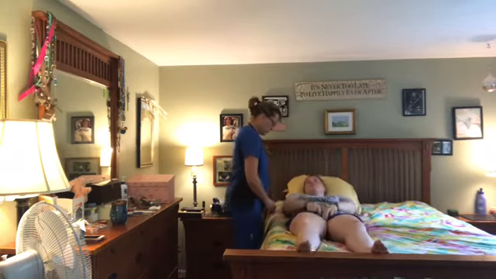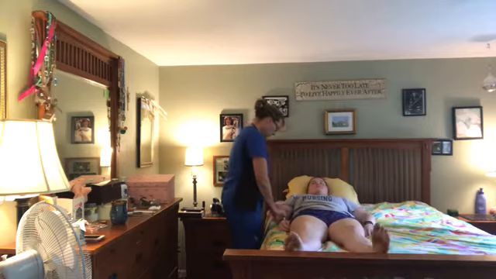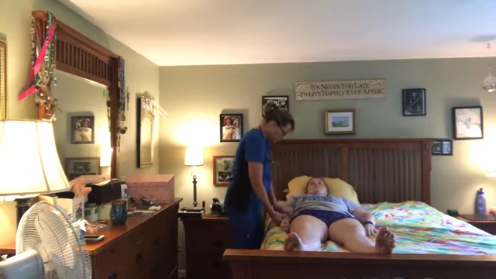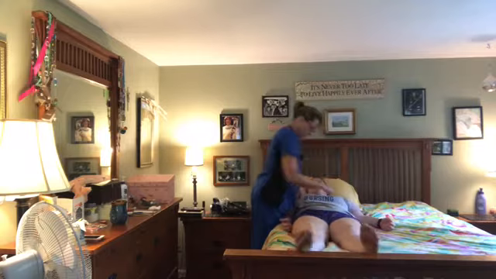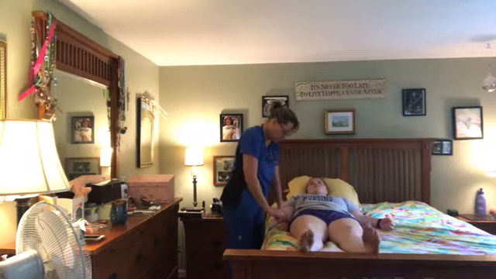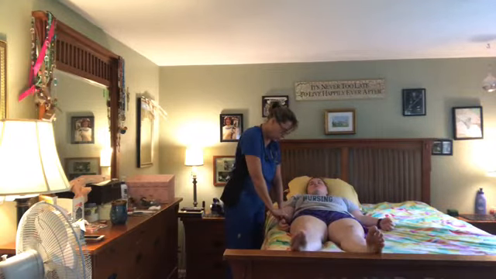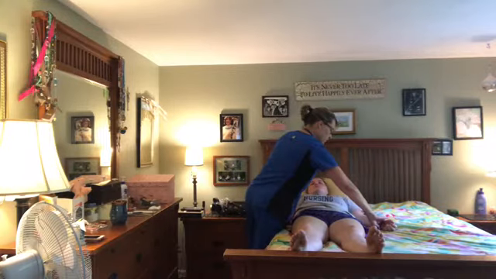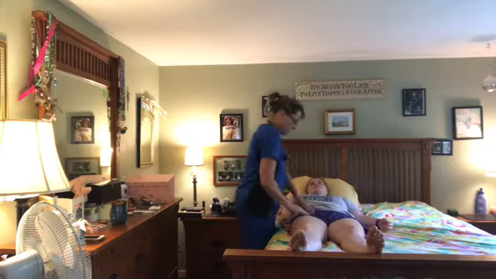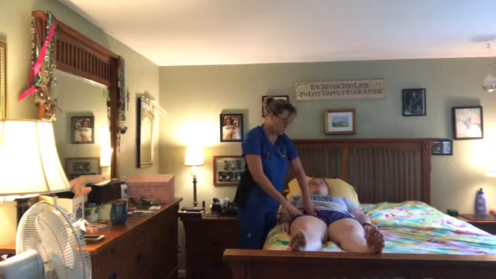And now I will palpate pulses first in the brachial area. Good. The radial pulses. Good. Excellent. The femoral pulses.